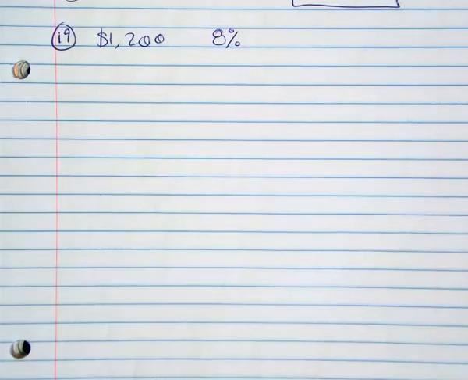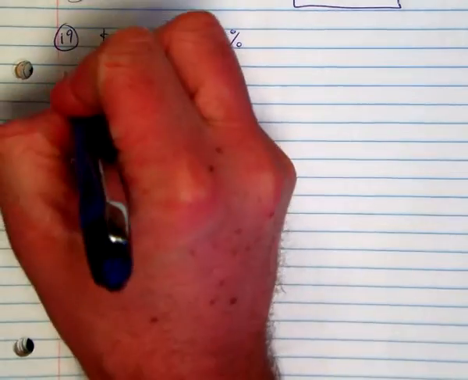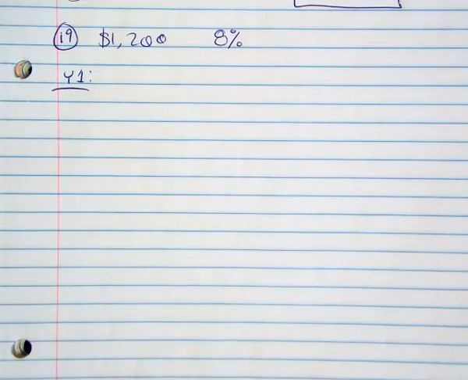We don't want that. If you read the question, it just says, how much interest will you earn? They don't want a total. They want to know how much was the interest, that 8%. They want to know how much it was. But it says you're doing this for 2 years, so here's the way it works. We'll take a look at year one.